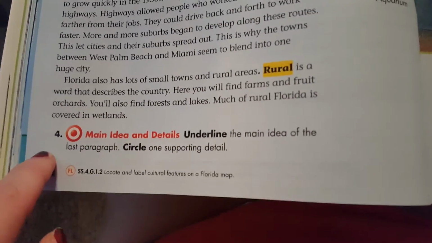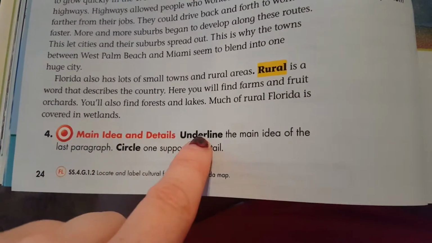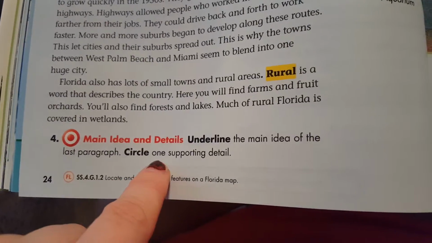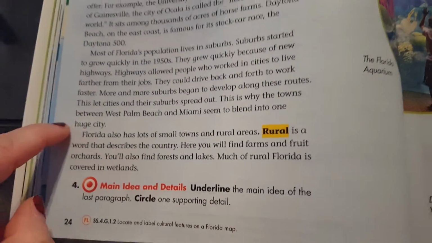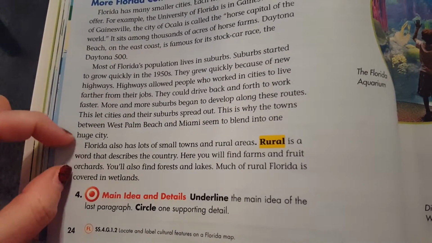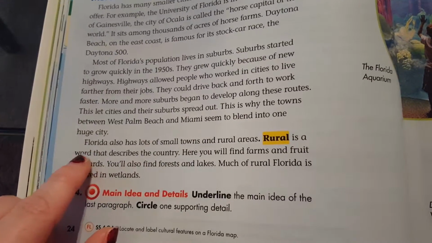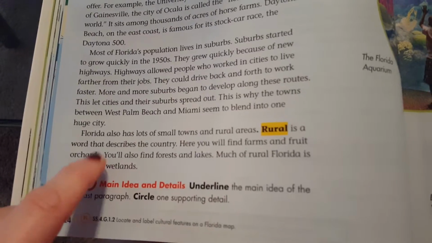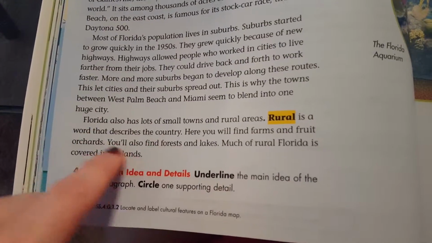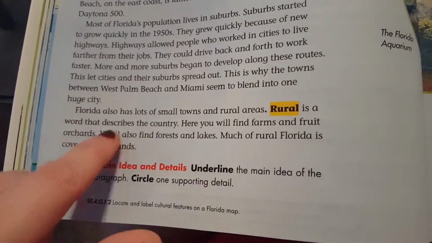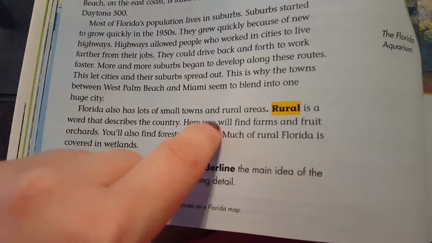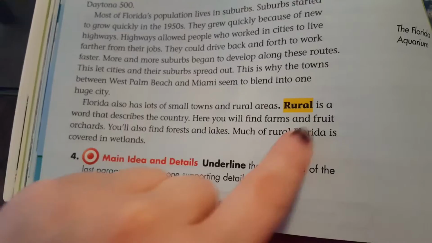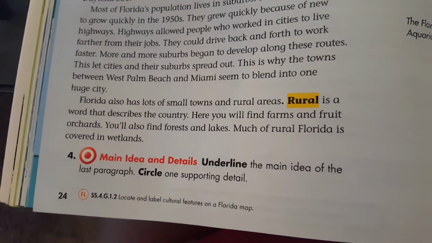Number 4, main idea and details. Underline the main idea of the last paragraph. Circle one supporting detail. So here is the last paragraph. Between right here and here, see where it's indented. That means it's a paragraph. Find the main idea and then circle a detail. Remember, that's the breakfast items we talked about. Breakfast is the main idea. The eggs, grits, bacon, sausage, those are the details. Find me the details in this paragraph.